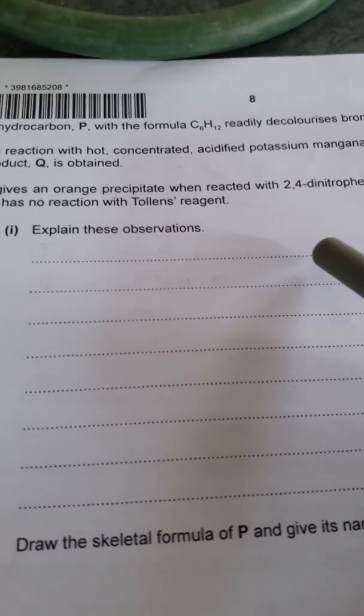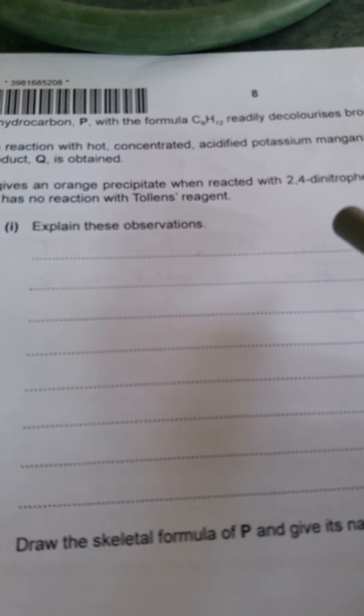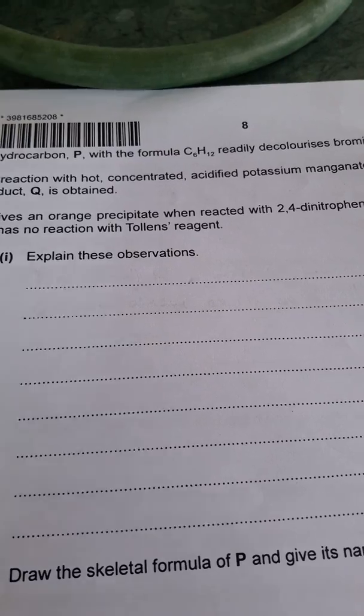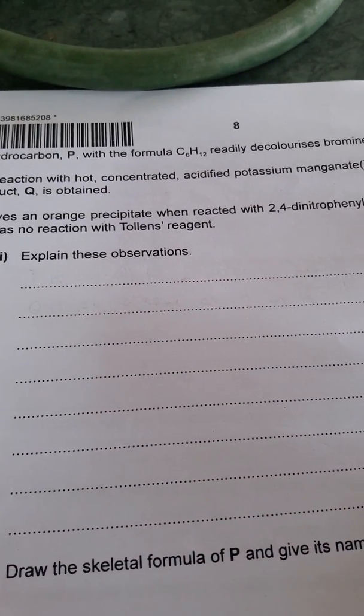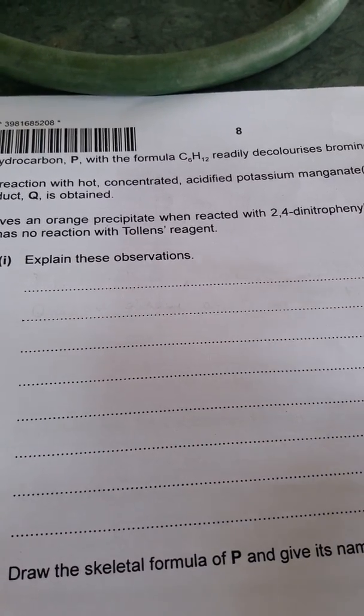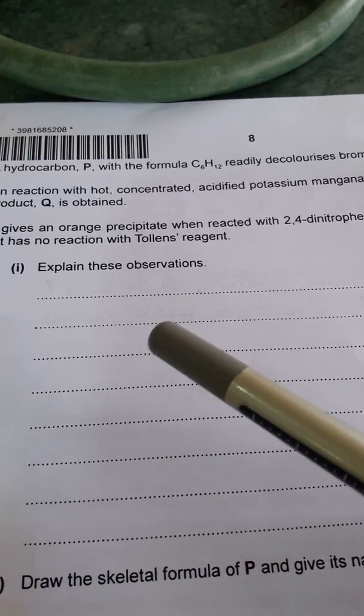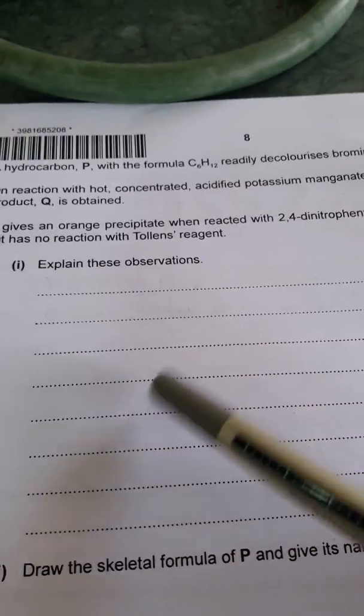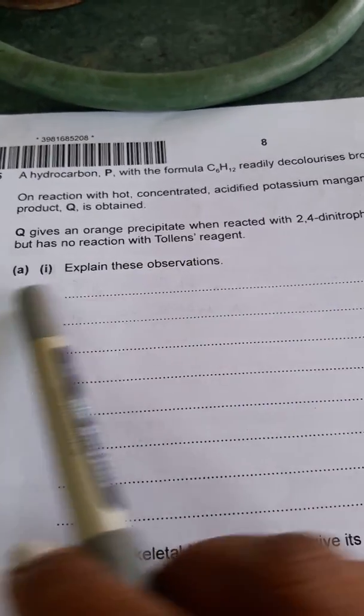While oxidizing, it breaks the C double bond C. The methanol oxidizes to CO2. The other product is pentanol, pentanone, like that. So that you are going to test now.